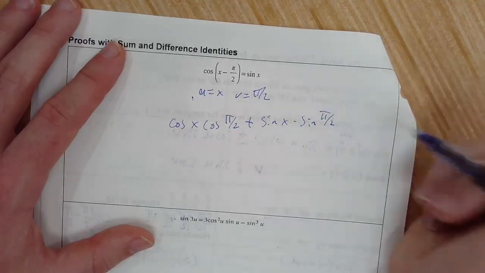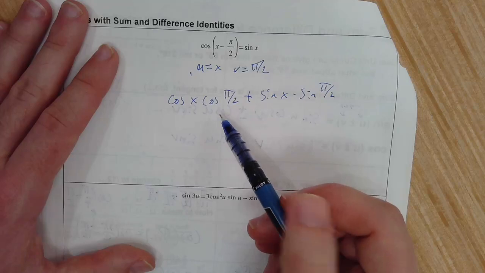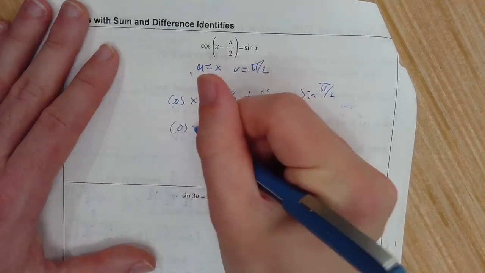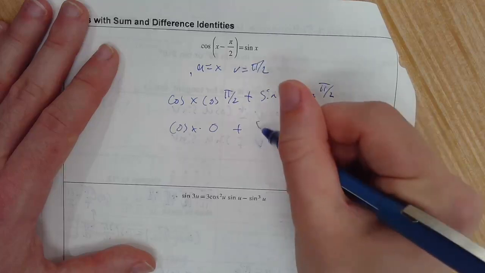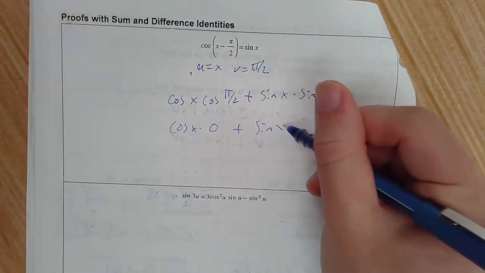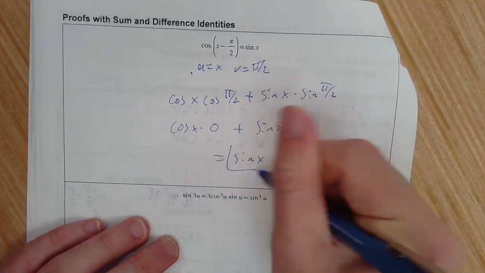Okay. So cosine x is just cosine x. What's cosine pi over 2? It's just 0. Cosine pi over 2 is 0. Plus sine x is just sine x. What's sine pi over 2? Just 1. So all we have is sine x. And so that's what we want.